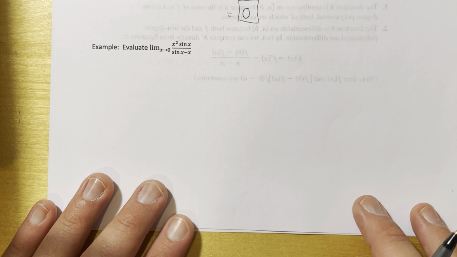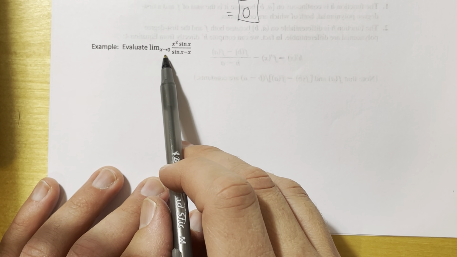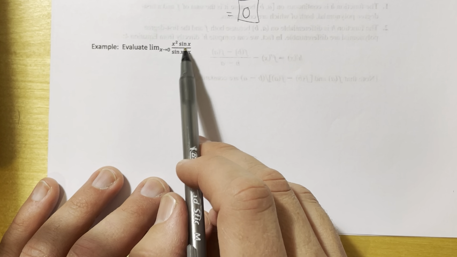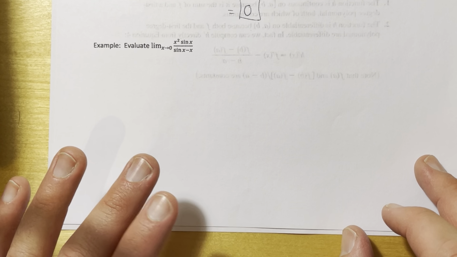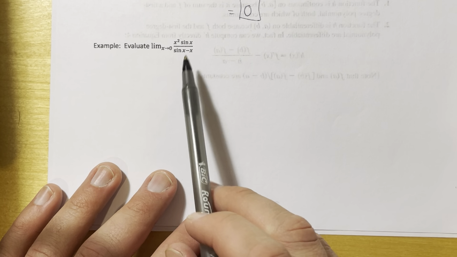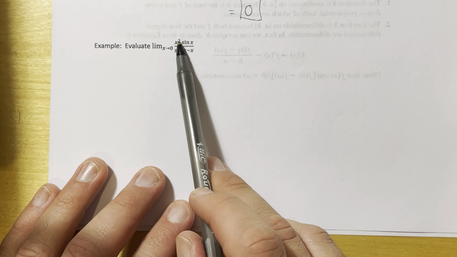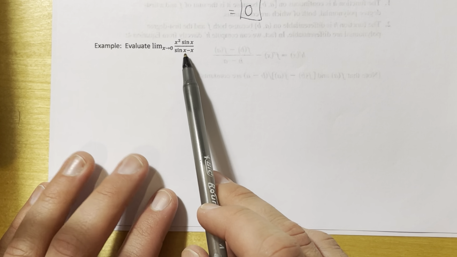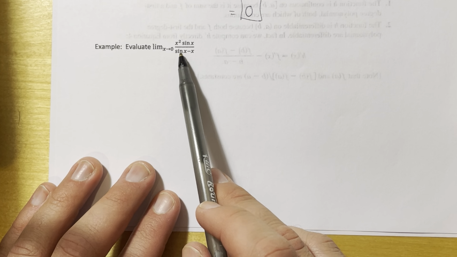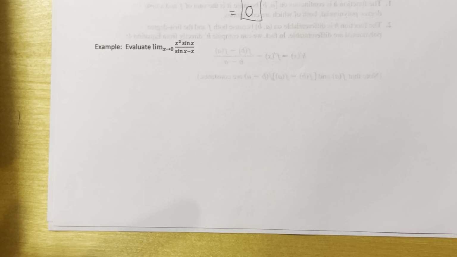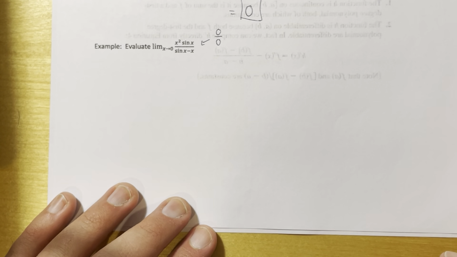All right, let's take a look at another example. I'd like to evaluate the limit as x goes to 0 of x squared sine of x over sine of x minus x. This is a more complicated looking one. Is this an indeterminate form? Try direct substitution and see what happens. If I plug a 0 into my numerator, 0 squared is 0 times sine of 0, of course, is going to be 0. Plug 0 into my denominator. Sine of 0 minus 0 is equal to 0 minus 0, which is 0. So this is a 0 over 0 indeterminate form.